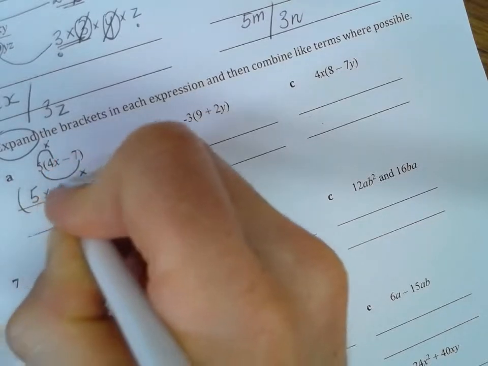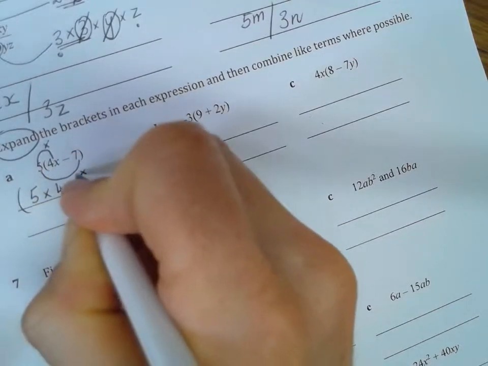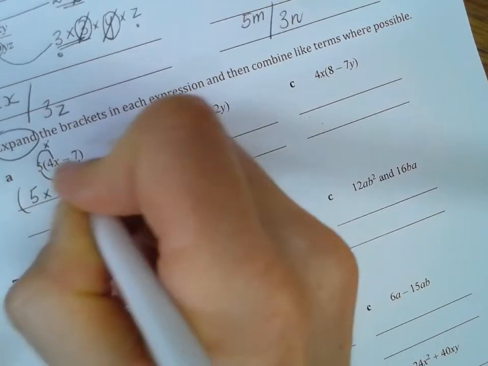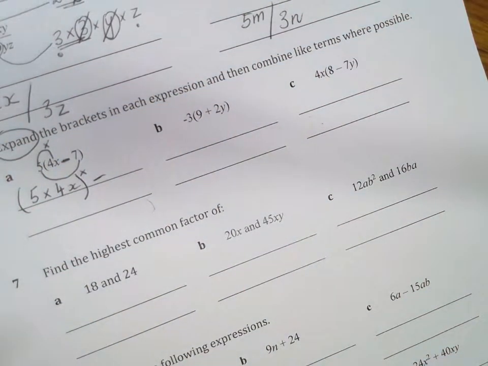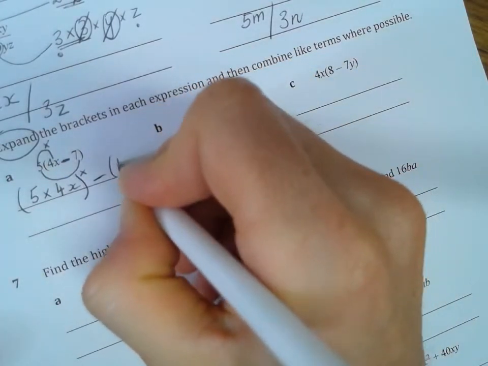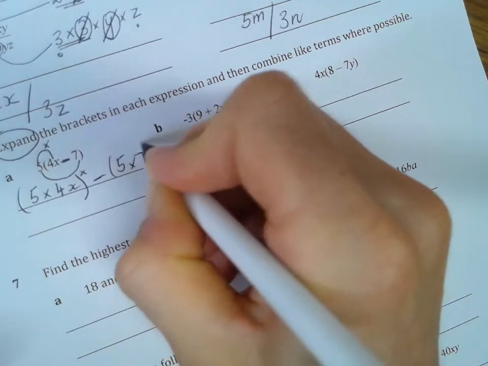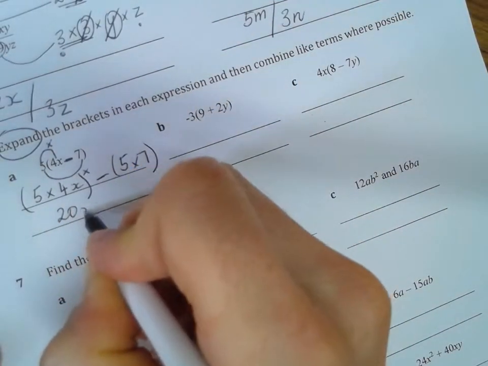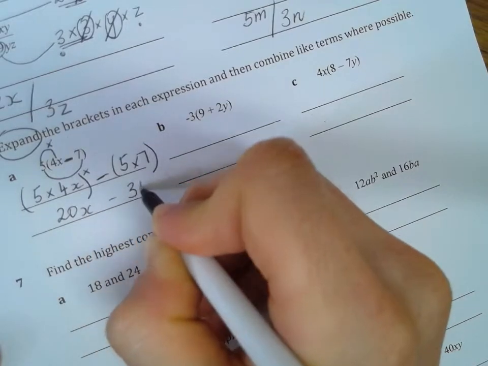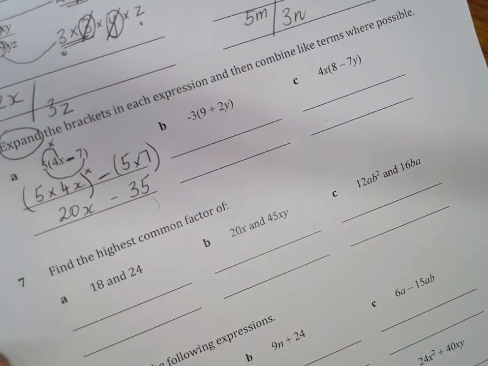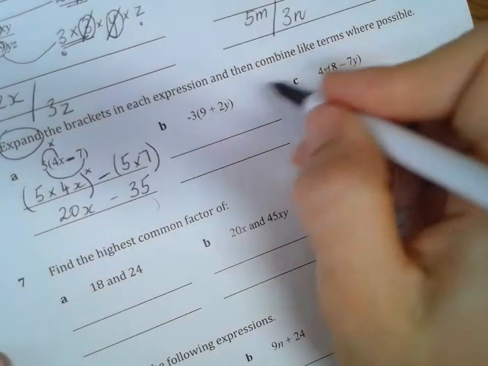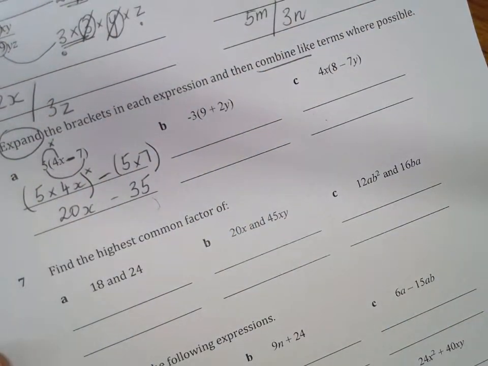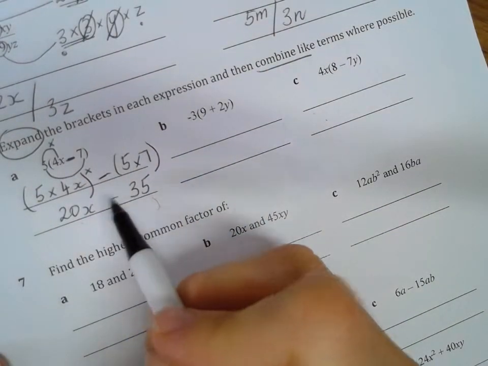So 5 is multiplied by 4x. This takeaway is really important. It has to be the correct operation. And then 5 is multiplied by 7. So 5 4s are 20x, take away 7 5s are 35. So we can't combine any like terms for this. It stays as 20x take away 35.